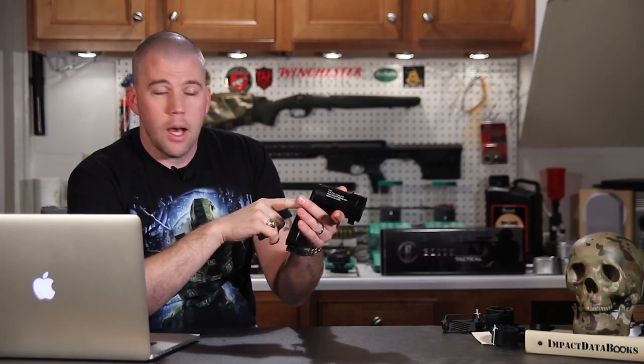Additionally, when we get into some skill shooting videos here soon, this will allow me to set up a spotting scope and you guys can see hits on targets and that kind of stuff. Or I can hook it up to my rifle scope and we'll have to change our setup a little bit and you can see what I'm seeing through the scope as I shoot.